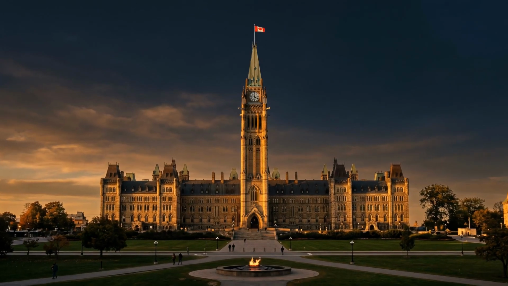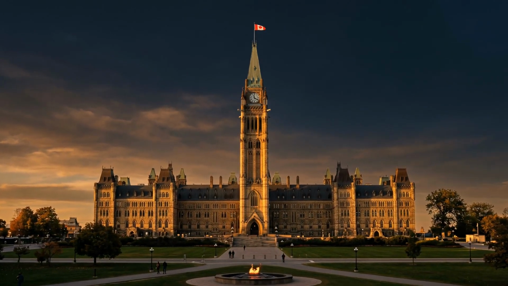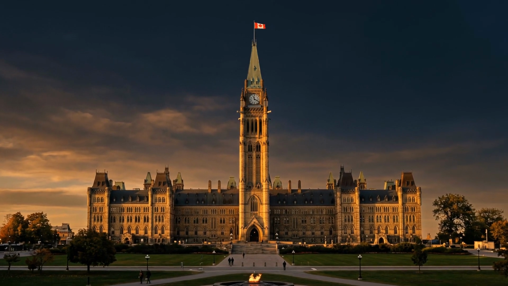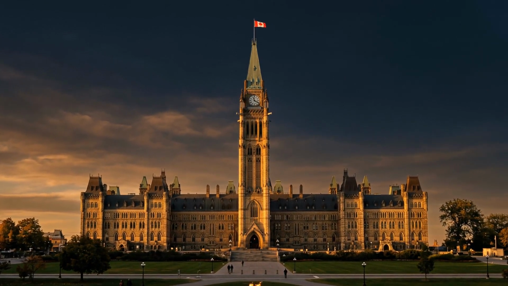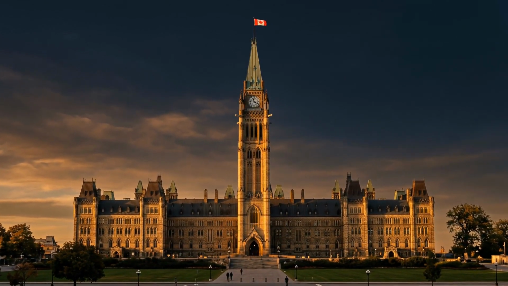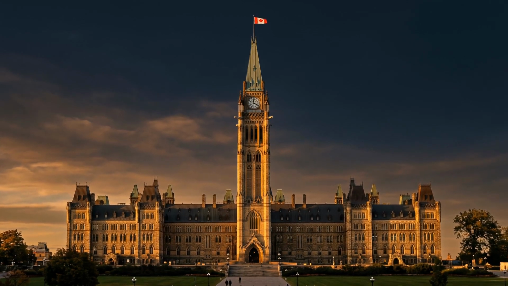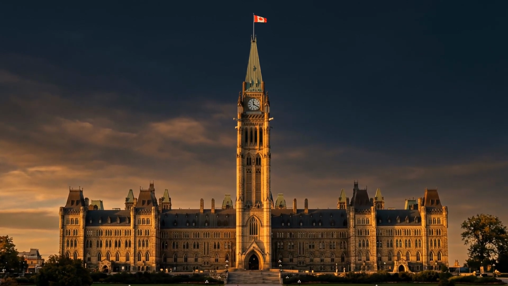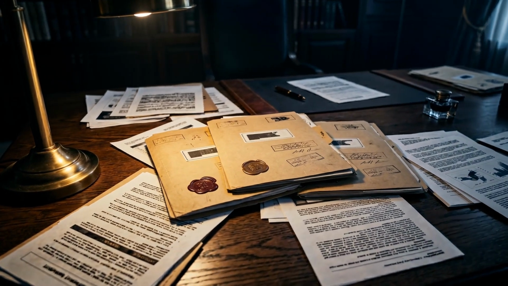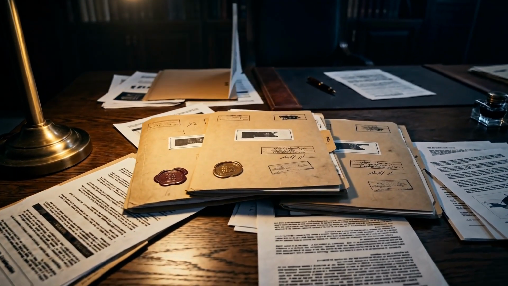In Canada, two federal laws sit at the heart of how the government handles information: the Access to Information Act and the Privacy Act. They sound similar. They're not. One lets you see what the government is doing. The other protects what the government knows about you.